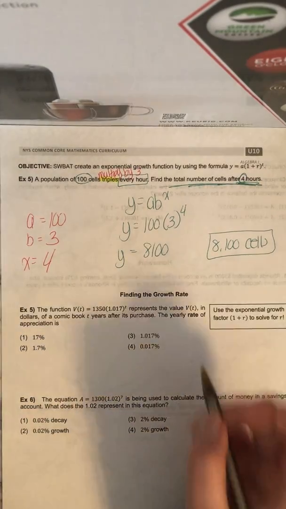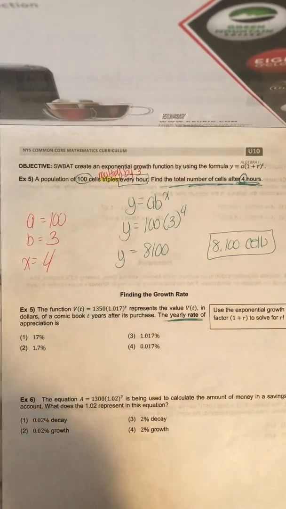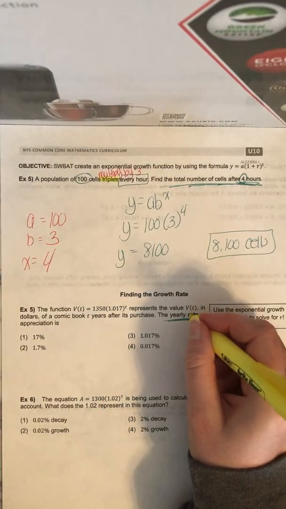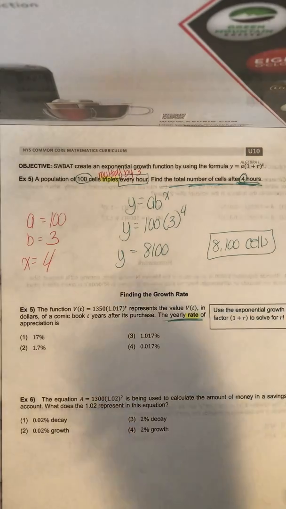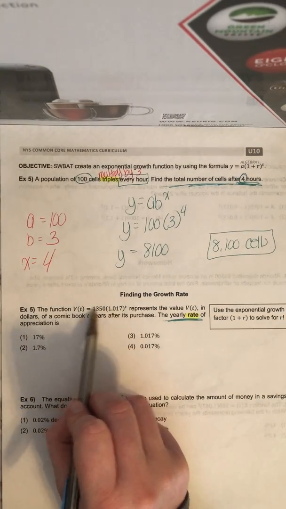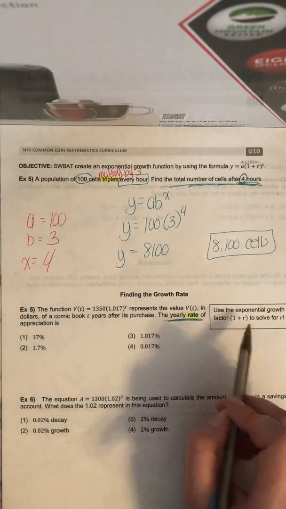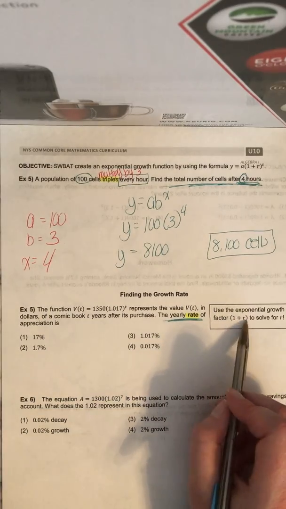So the question is asking me what the yearly rate is. I'm just going to underline that because it's important. I'm going to go back and just highlight rate because, again, that's the goal of the question. It's the vocab word I really need to find. And then on the top, I'm just going to write that I know this formula is really the one that we've been using the whole time on the first few questions.